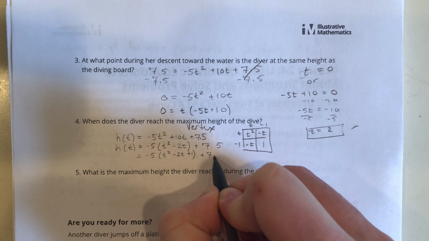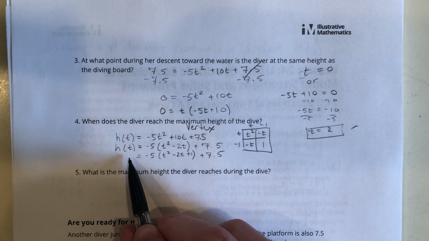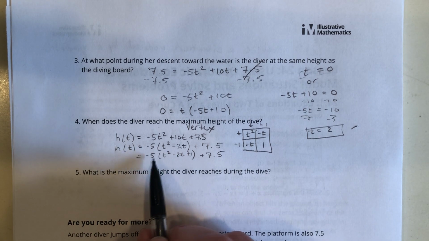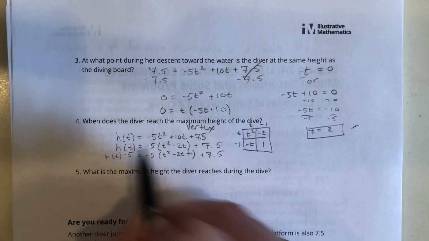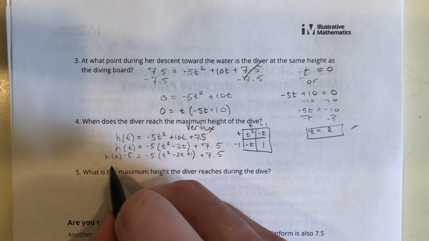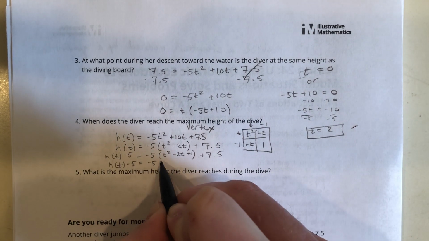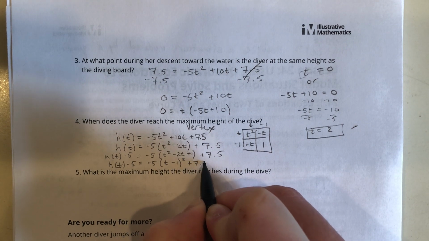All right, but really, I didn't add a positive 1 to this side. So if I add 1 here, that's not really balancing it. Because I have this negative 5 factored out, I've really done plus 1 times negative 5, which is the same as subtracting 5 from both sides. So it's really h of t minus 5 on this side. All right, now I'm going to rewrite as a perfect square binomial. h of t minus 5 equals negative 5 times t minus 1 squared plus 7.5.